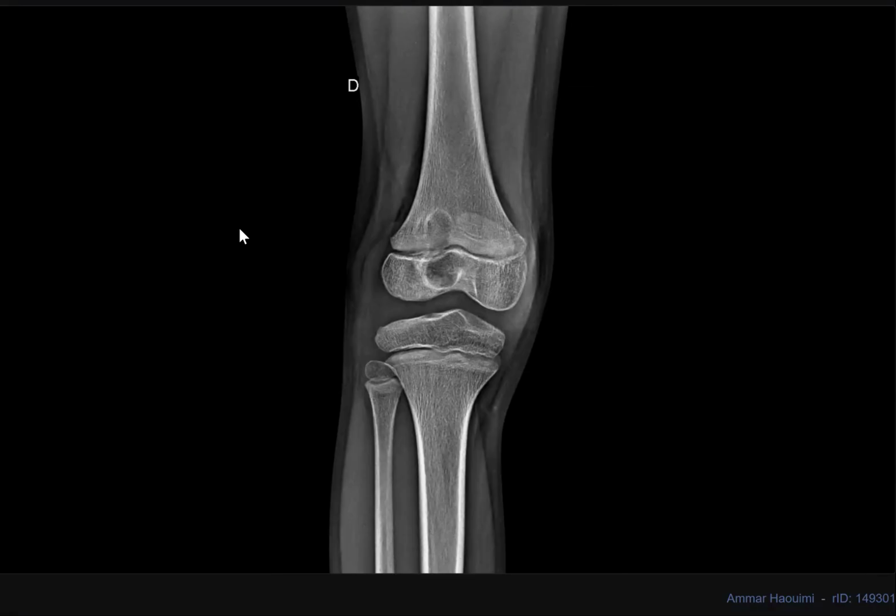What about this lesion? This is the X-ray of the knee joint, frontal projection, of a skeletally immature patient. I can see a well-defined lucent lesion with surrounding sclerosis that is seen in the epiphysis of the distal femur.